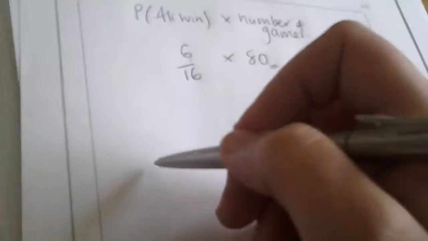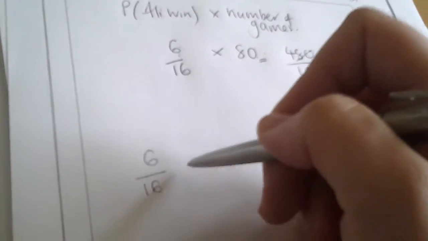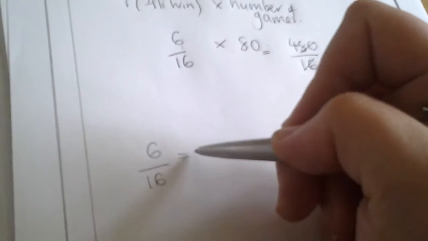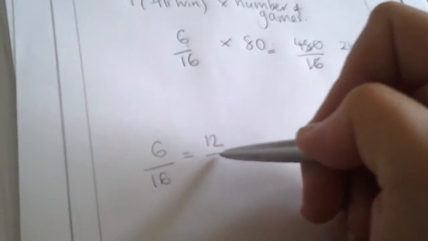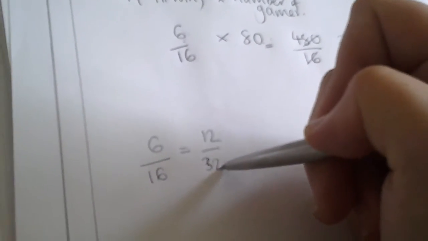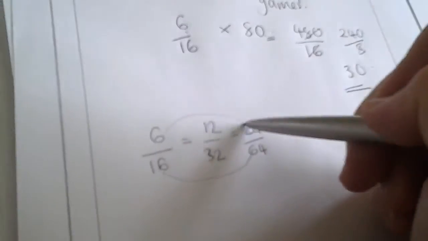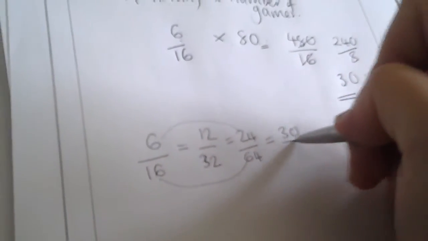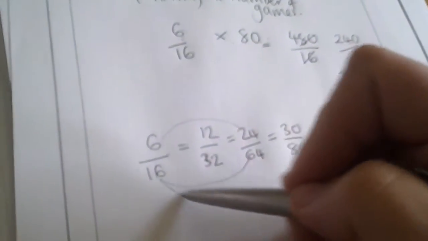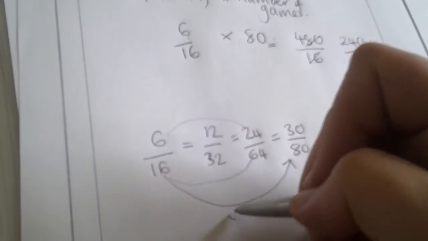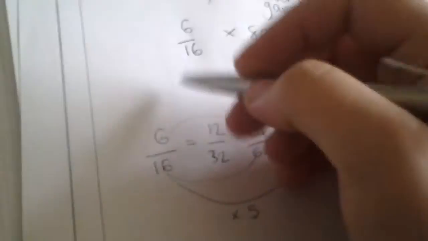The other way you can do it, like I said, is 6 out of 16 is 12 out of 32, which is 24 out of 64. And if I add this on again, that's 30 out of 80. Or you could have gone from here and times by 5.